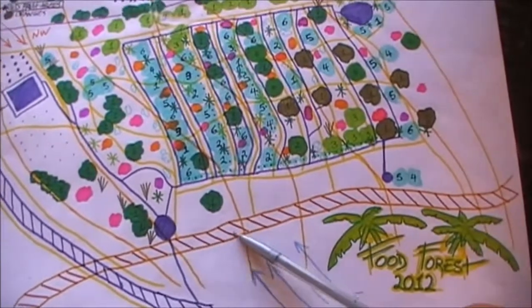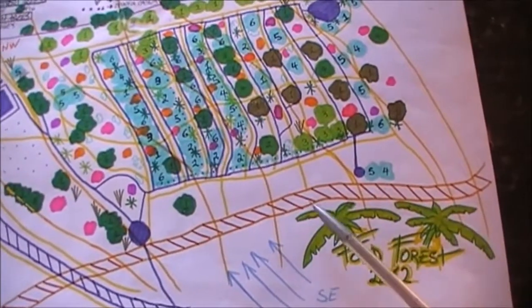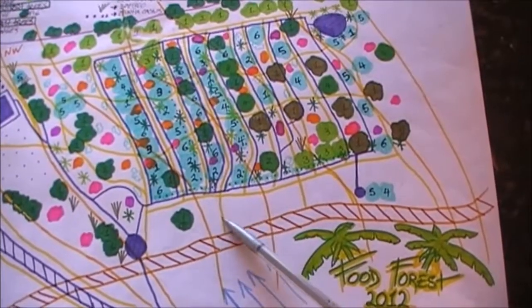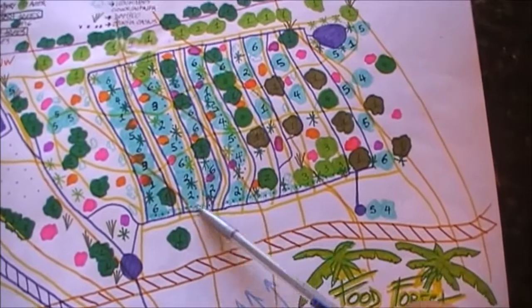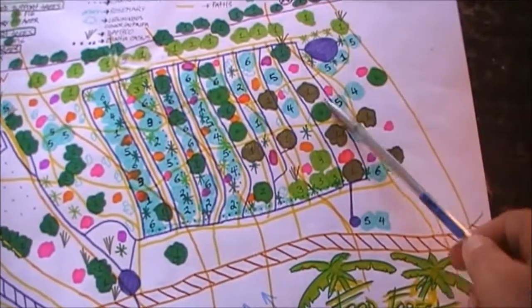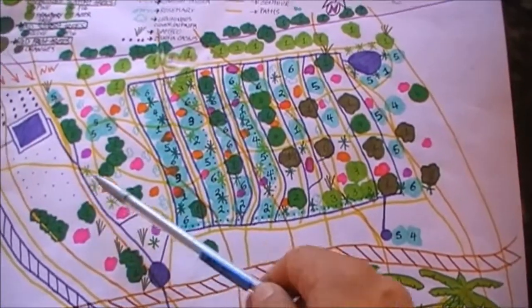This is a car road, and then we have the paths for a wheelbarrow or for the people to walk. It goes along here and down all around the food forest, also here.